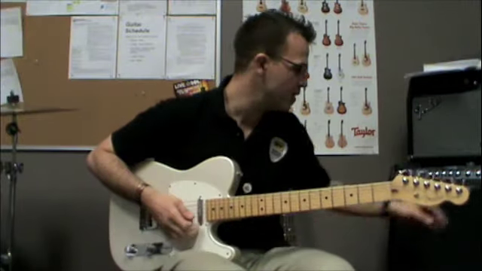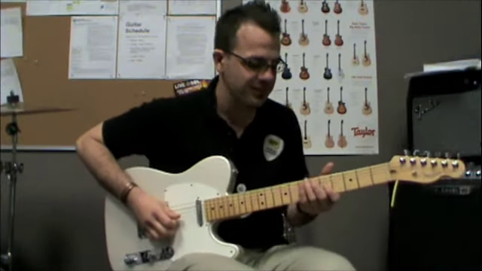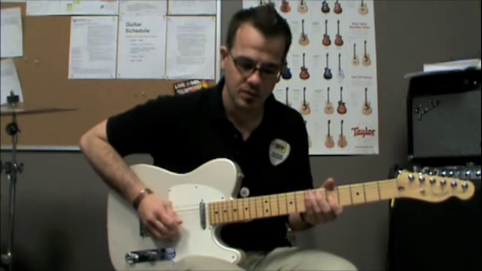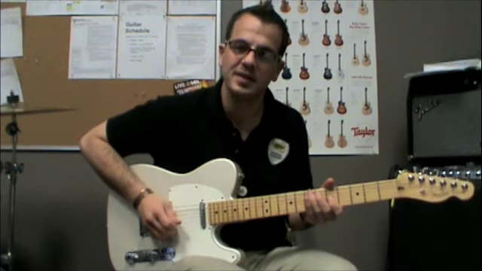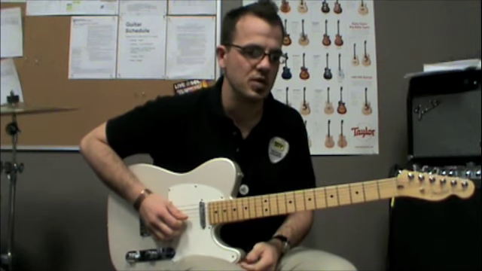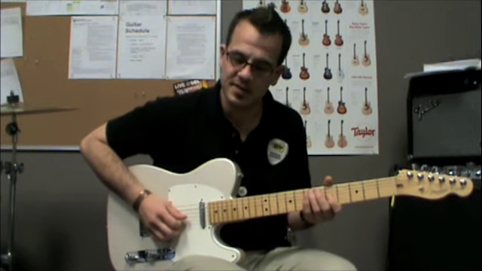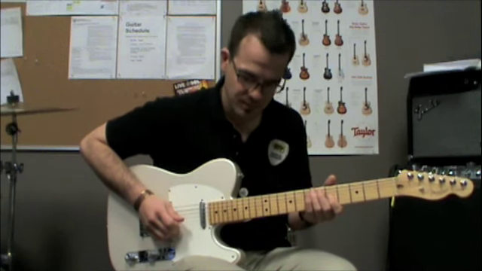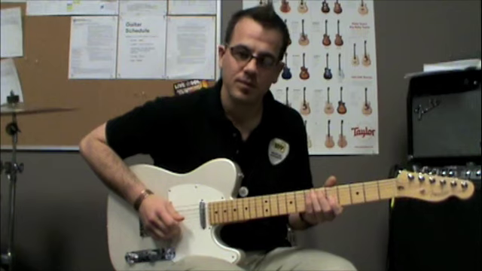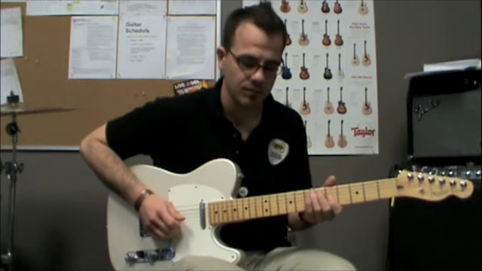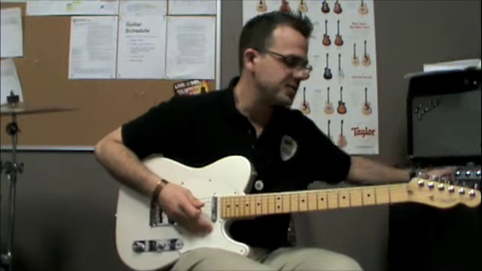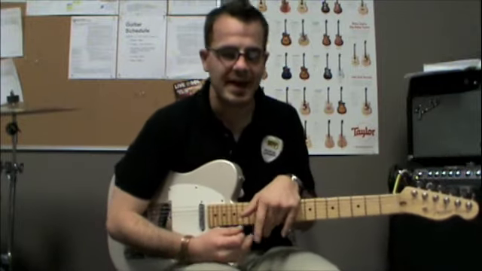So if we were playing quarter notes like this, with every single beat, then when we get to actual half notes, we're going to play it once and let it ring out for 1 beat. So there you go. That's the difference between the quarter note and the half note.